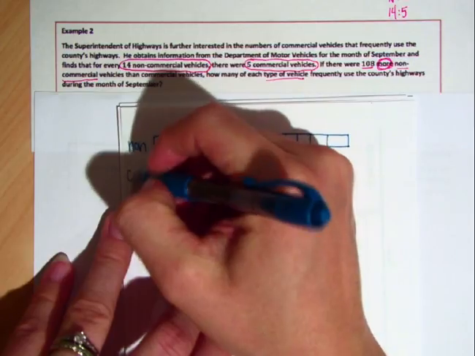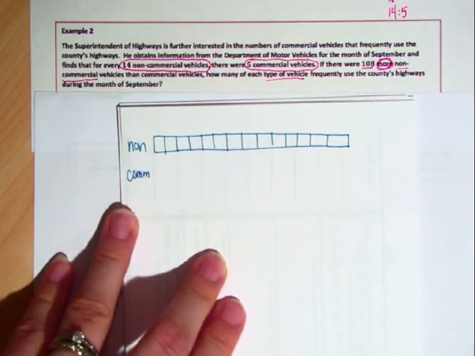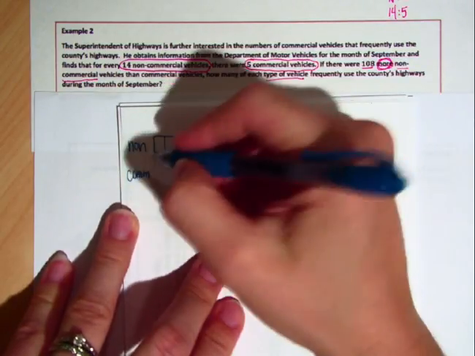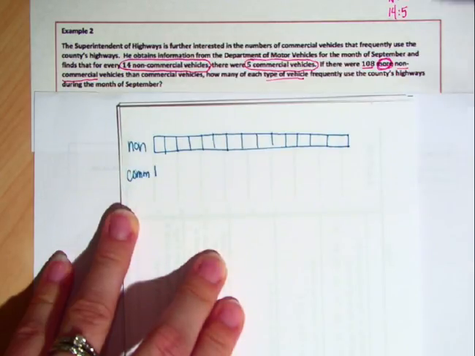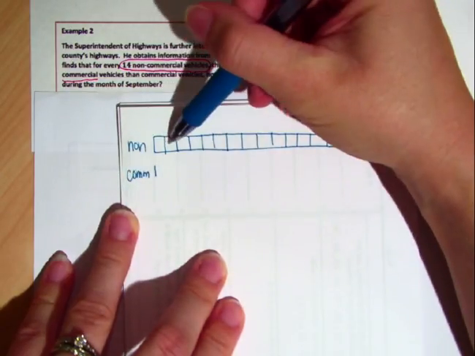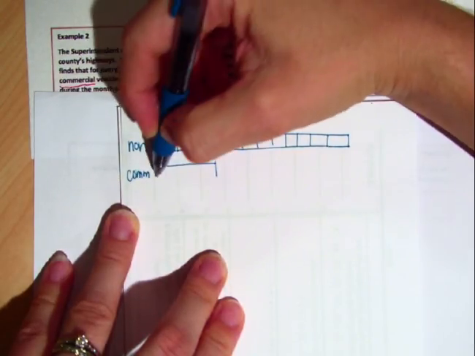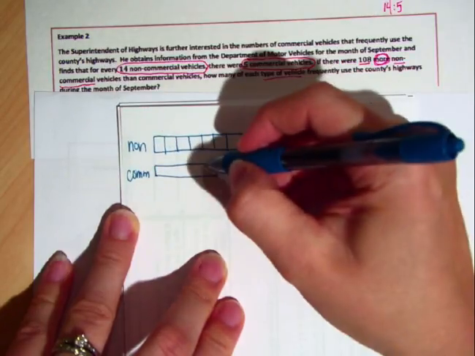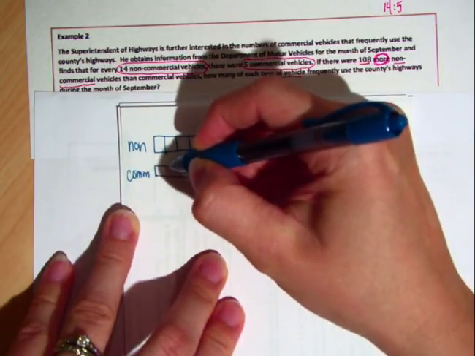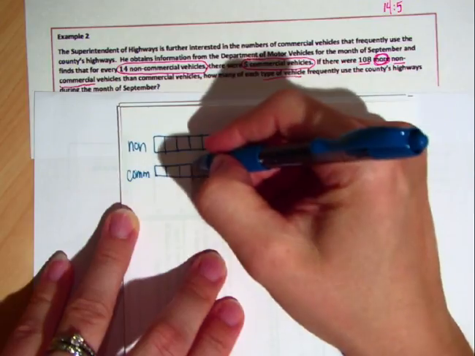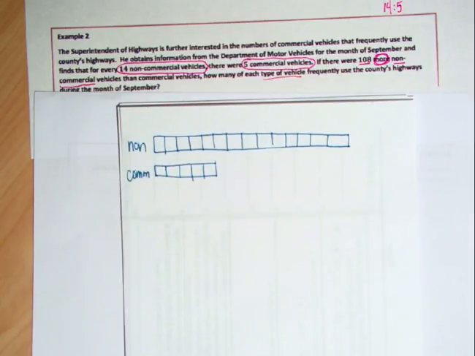Okay, and we need commercial, and I'll kind of squish that in here. Abbreviate. I'm going to start at the same place. In the commercial, there were 5. 1, 2, 3, 4, 5. I'm going to match that up so that it looks the same proportions there, the same ratio that we need. All right. So we have our tape diagram.